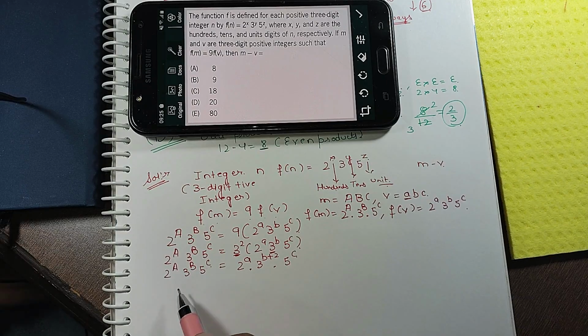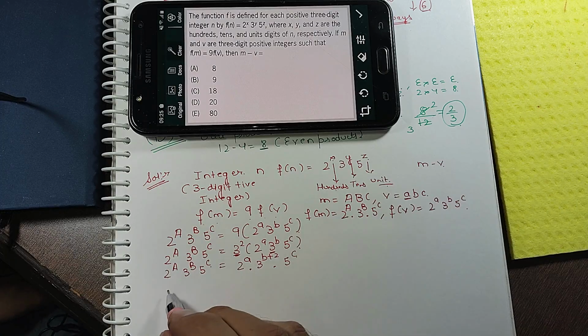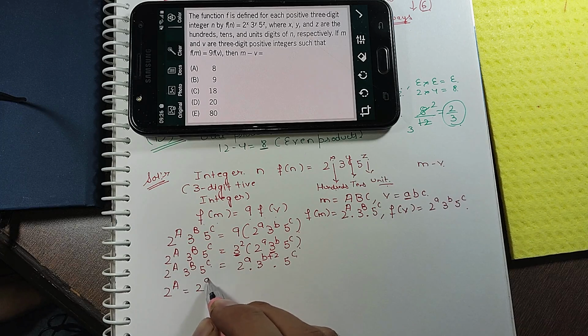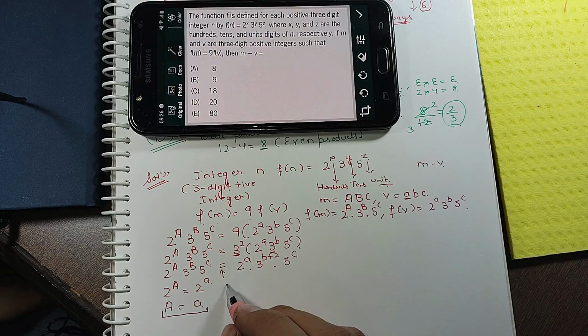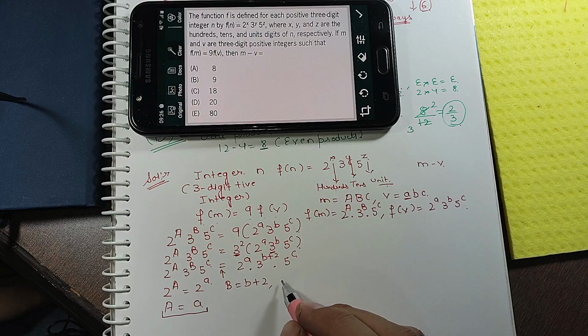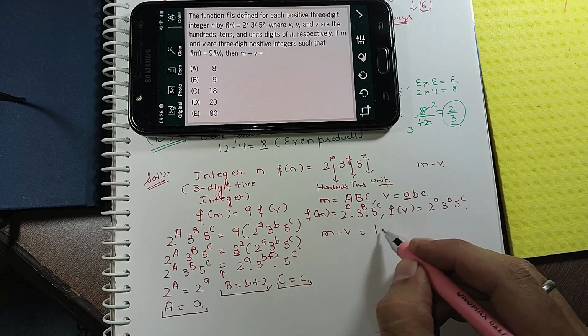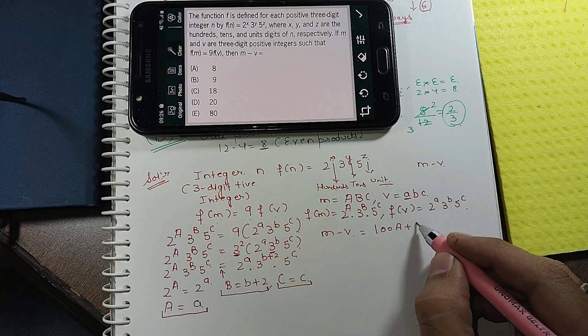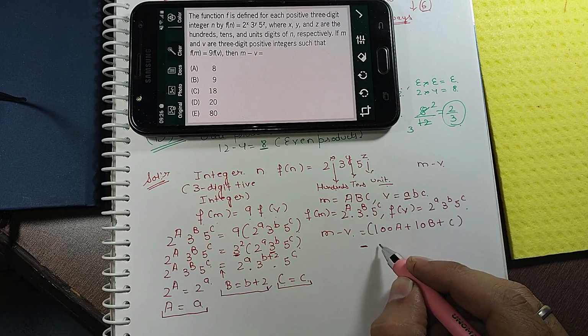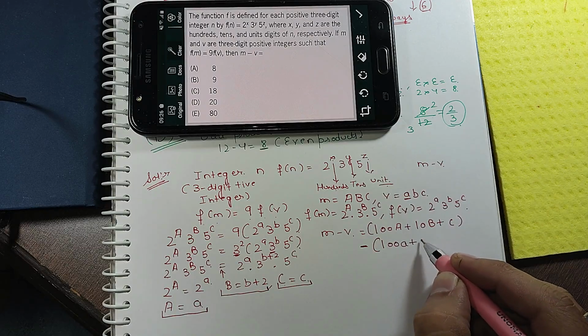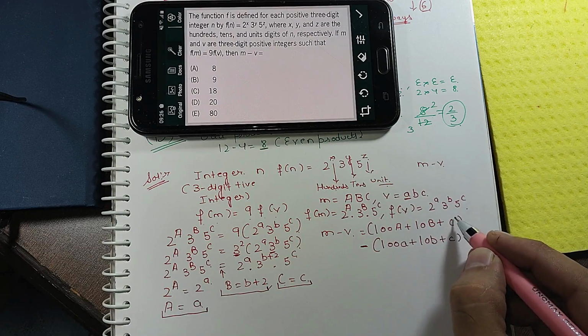Now in equality we know that when bases are same, powers can be equated. So I can equate 2 raised to power a equal to 2 raised to power small a, which gives me a equal to small a, right? Only then this equality will hold. Now for b it will be capital B equal to small b plus 2, and for c it will be capital C equal to small c, right? Okay, now we need to find m minus v. Now m can be represented as 100 times a plus 10 times b plus c, minus 100 times small a plus 10 times small b plus small c, right? This is capital C, right?